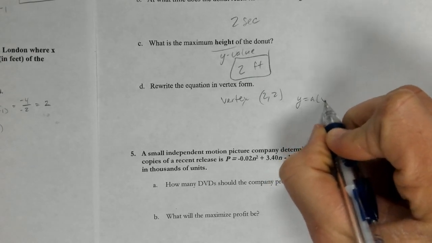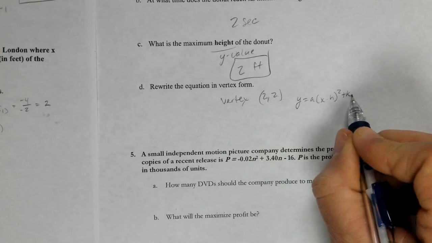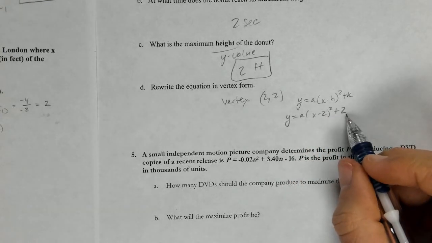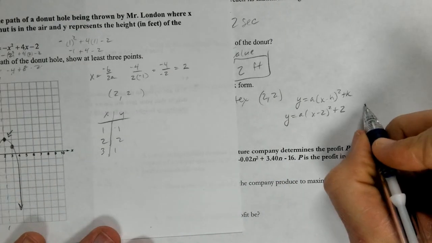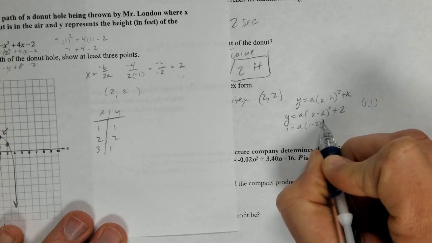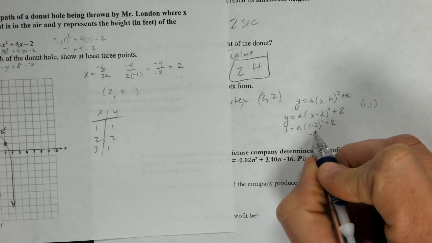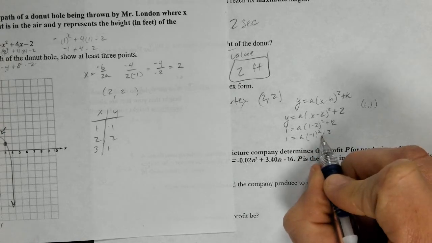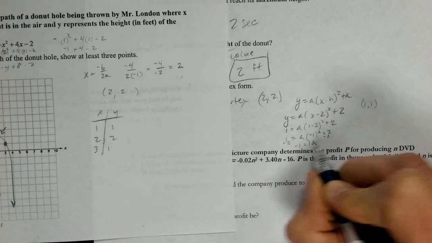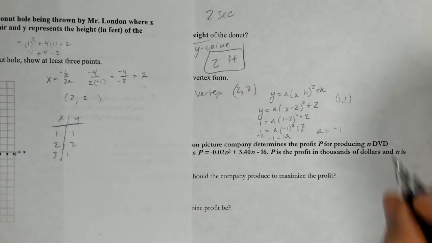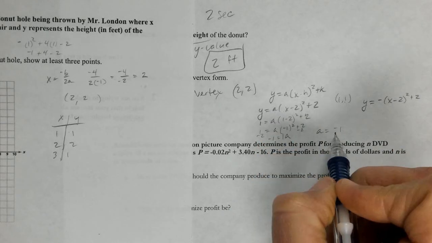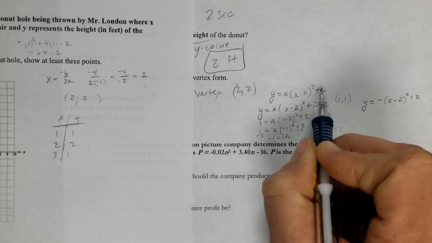So again, we've got y equals a times (x minus h) squared plus k. We're going to plug in 2 and 2. So y equals a times (x minus 2) squared plus 2. Now we have more points on the graph. We graphed them. I've got another point at 1, 1, so I can use that to figure out my a value. This is going to go in for x, this is going to go in for y, and I'm trying to find a. So I've got 1 equals a times (1 minus 2) squared plus 2. 1 minus 2 is negative 1. Now I can square negative 1, which gives me positive 1, so I've got 1a. I'm going to subtract 2 to get a by itself, so I've got negative 1 equals 1a, so a equals negative 1. So to rewrite it in vertex form, I've got y equals negative (x minus 2) squared plus 2. Again, y equals a, we know a is negative 1, x minus the h, which is the x value of the vertex, squared plus the y value of the vertex.